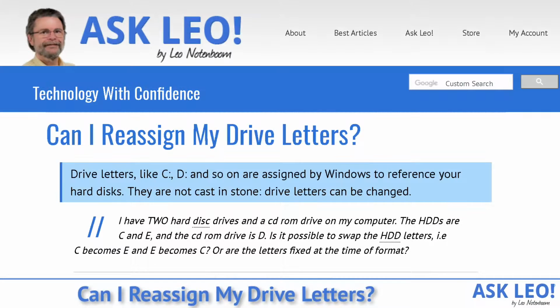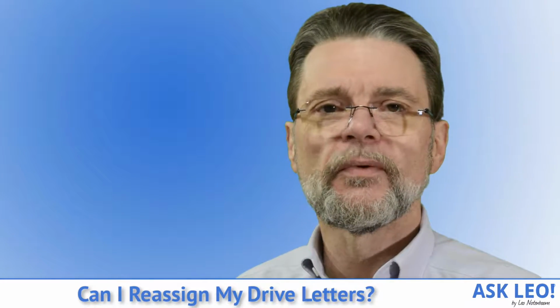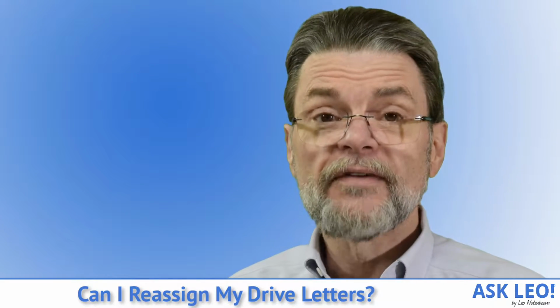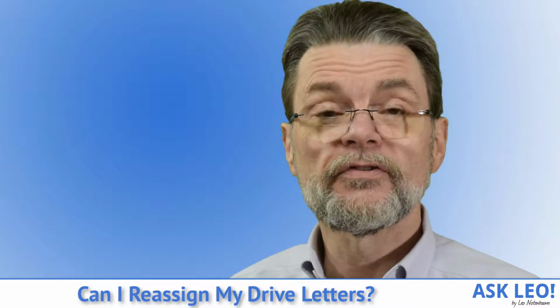Can I reassign my drive letters? This actually came up a long time ago when somebody had more than 26 drives assigned to their machine. They ran out of drive letters. As it turns out, you don't need to have that many drives for this to be a useful piece of information to know.